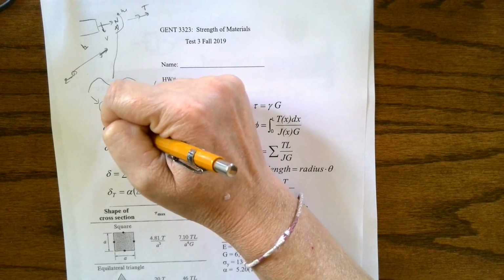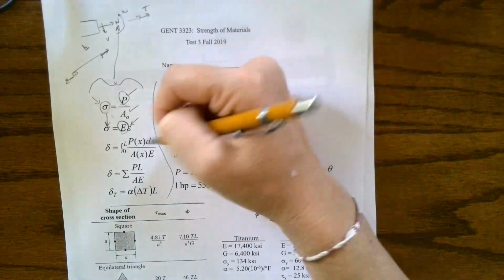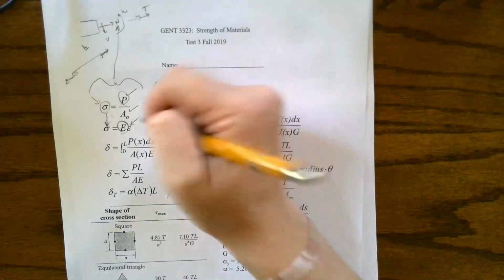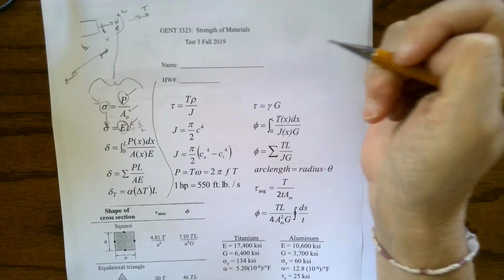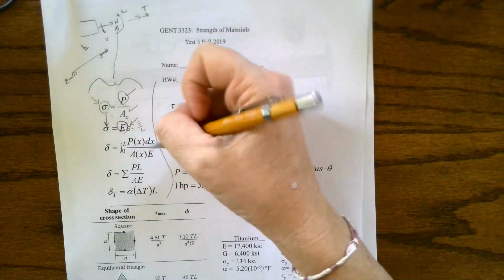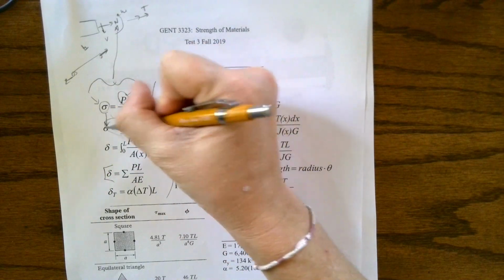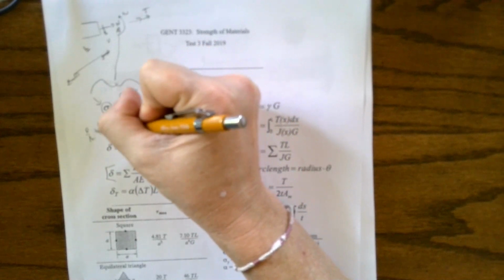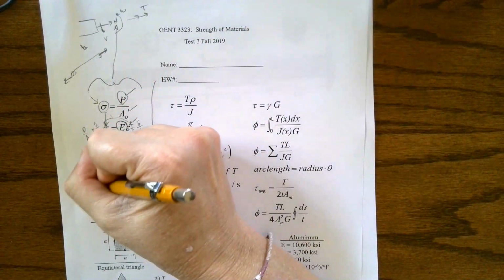When I put in the material properties, I'm going to get strain, deformation. Strain is change in length per unit length, so it's a unitless value. This is my equation for delta. If I were to rewrite this, if stress equals P over A and strain is delta over L, then I can rewrite this as delta equals PL over AE. But again, this is only true in the elastic region.